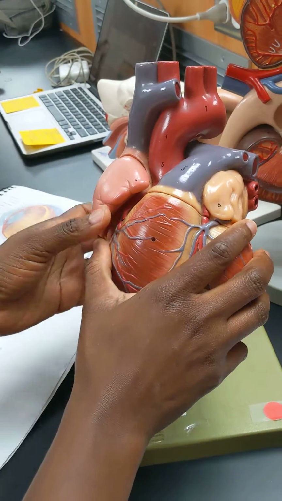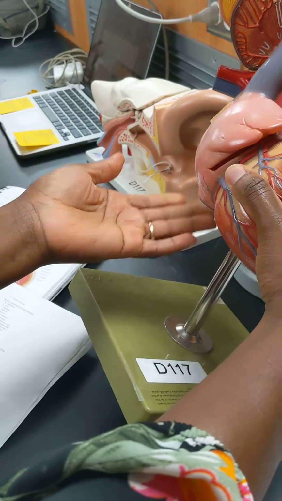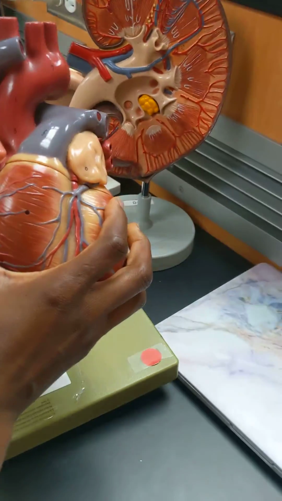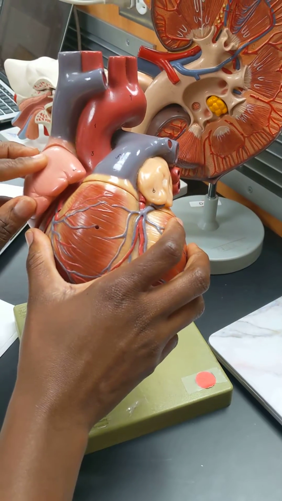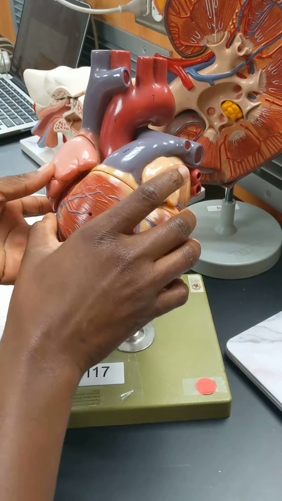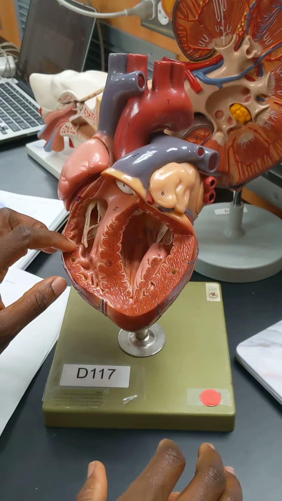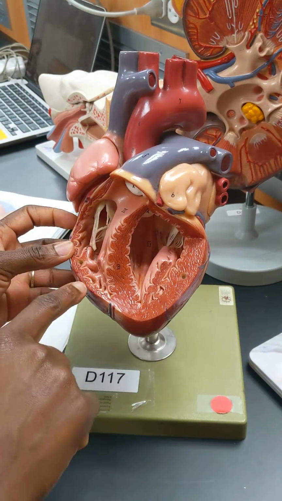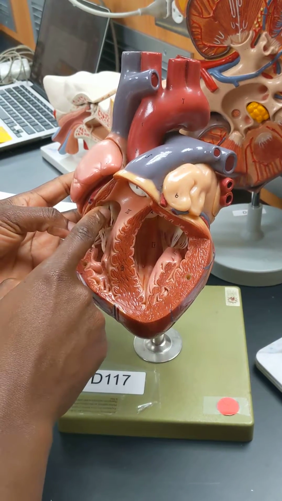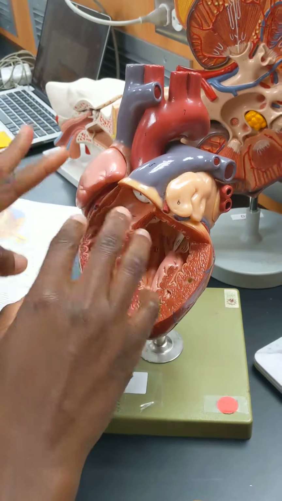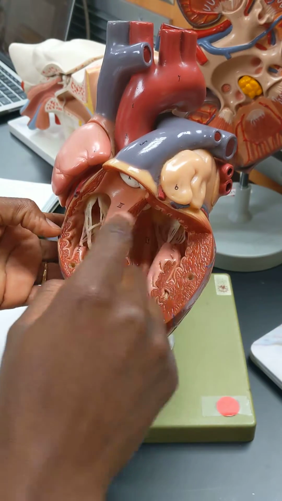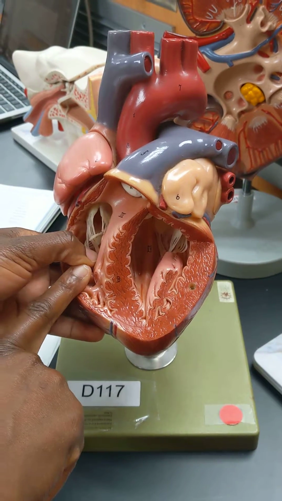So then, the superior vena cava and the inferior vena cava, alongside the coronary sinus, drain the deoxygenated blood to the right atrium. So then the atrium drains the blood through the right atrioventricular canal into the right ventricle.